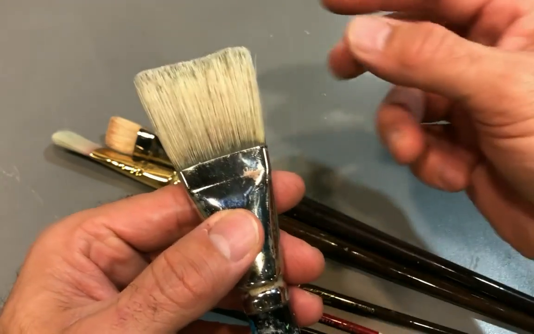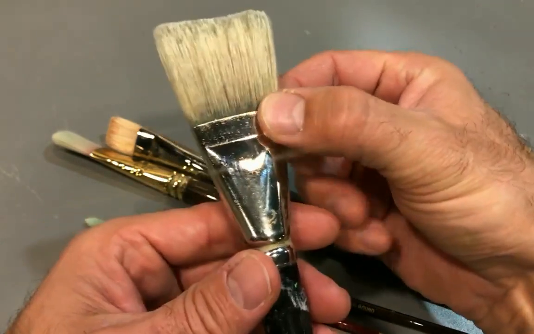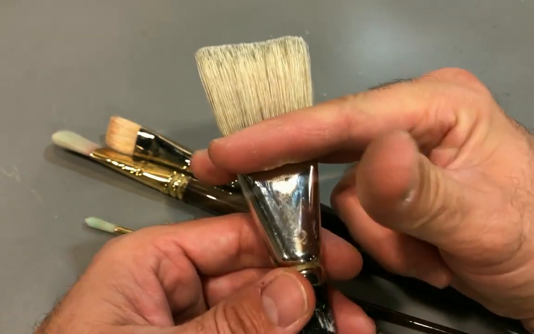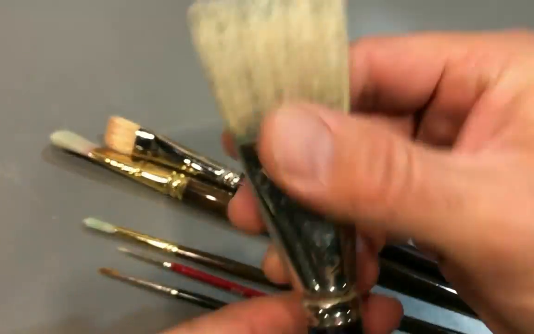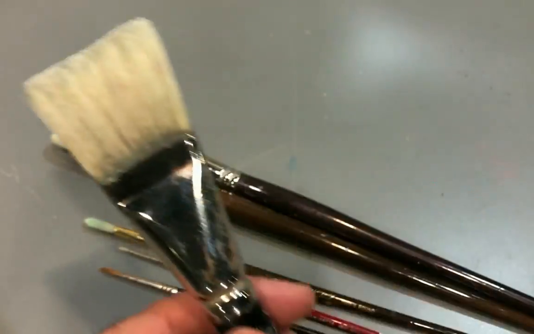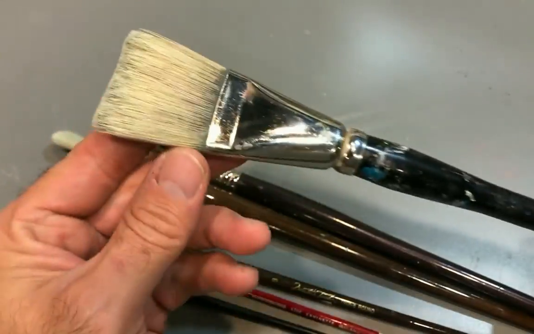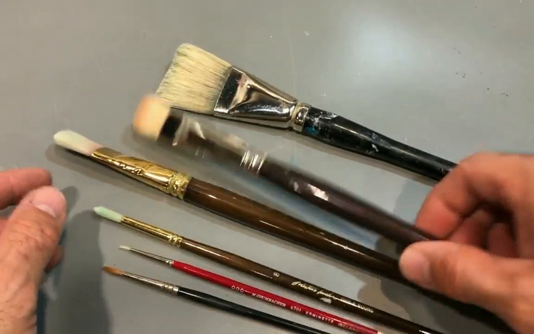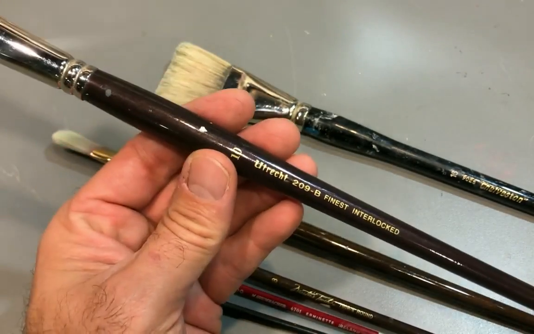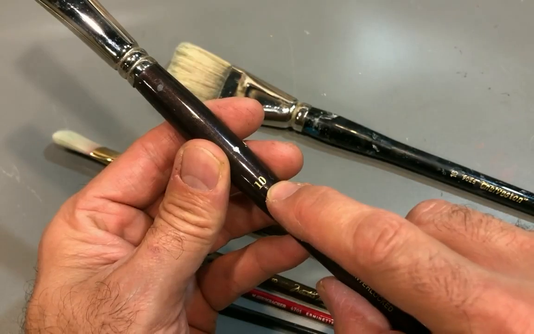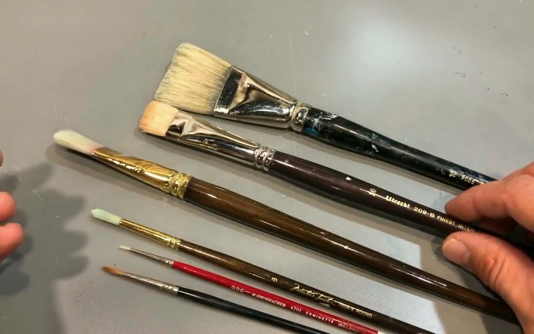In a flat, the bristles come down into the ferrule. The ferrule is crimped. Therefore, when you look at it, everything is flat. And a flat is also flat and chiseled on top. So this is a pretty large one. Here's another example of a flat, a little bit smaller. Typically the brushes have a number here that corresponds to the size.